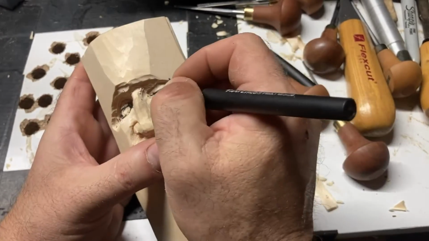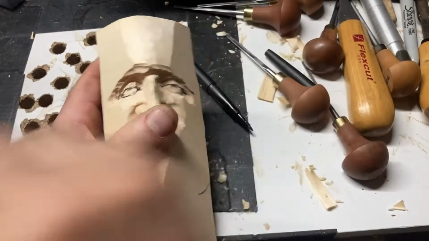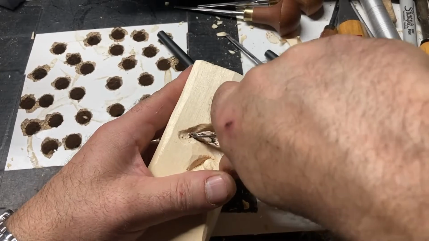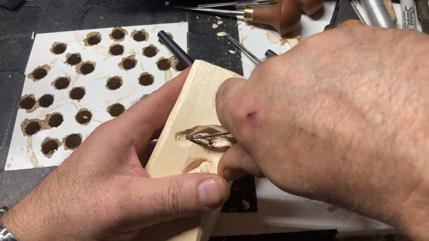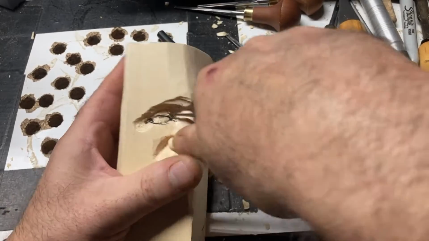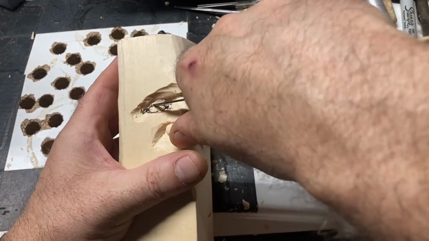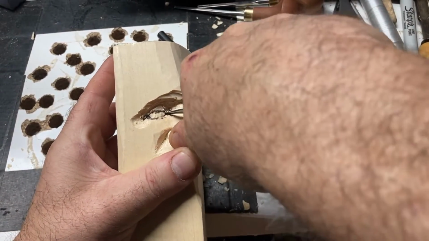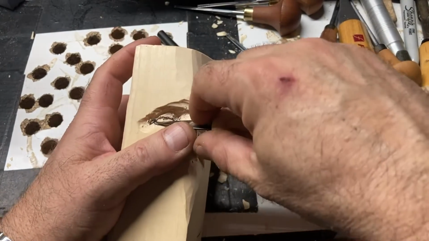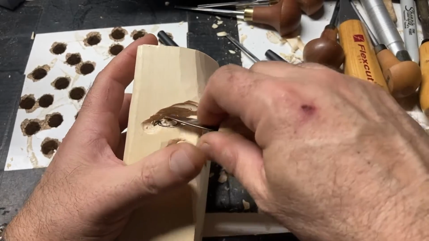All right, a little bit by extending it down. So you might have to make sure when you stop cut your upper lid, take that a little bit more past the lower lid. All right, then we're going to shave up.